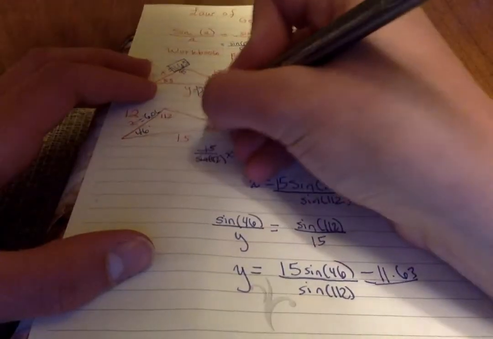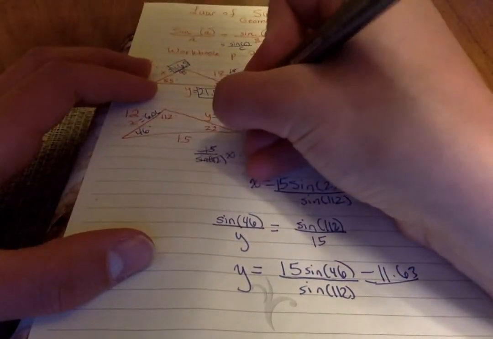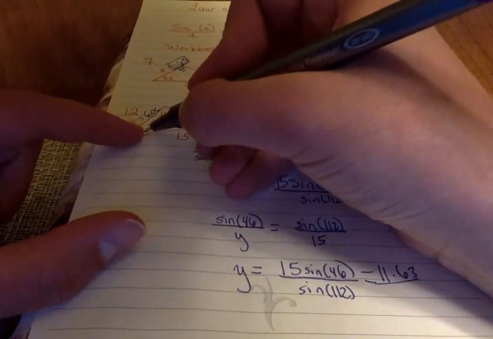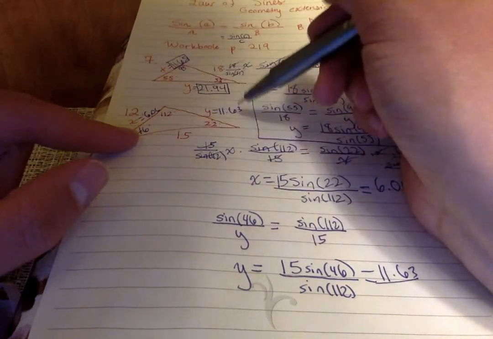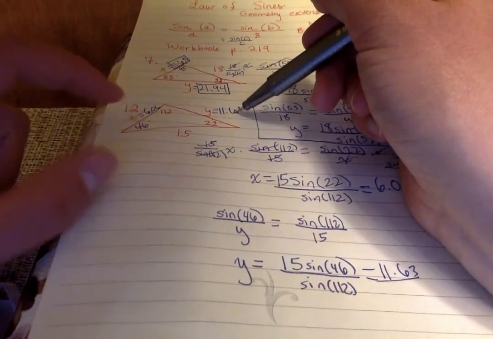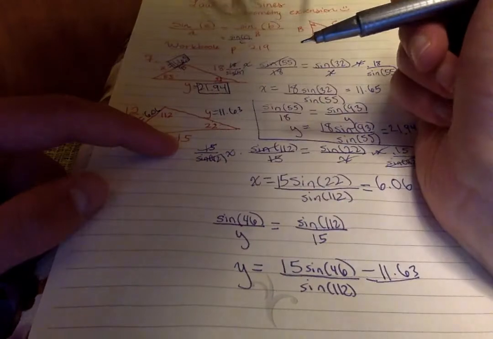That's your y value. We check. Both of these values are in the middle. 46 is in the middle of 22 and 112. 11.63 is in the middle of 6.06 and 15. So we're good to go.